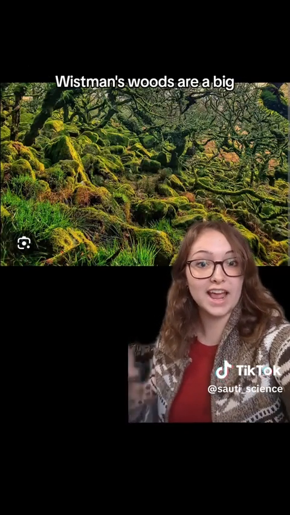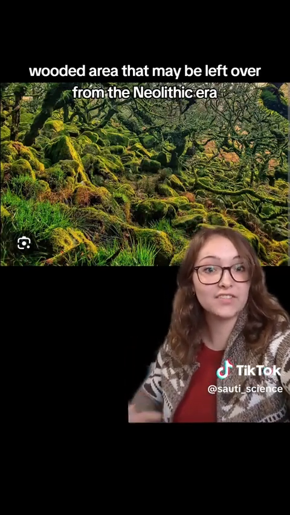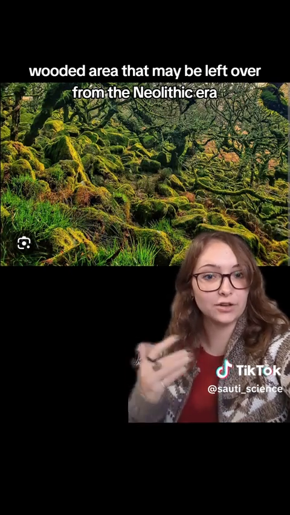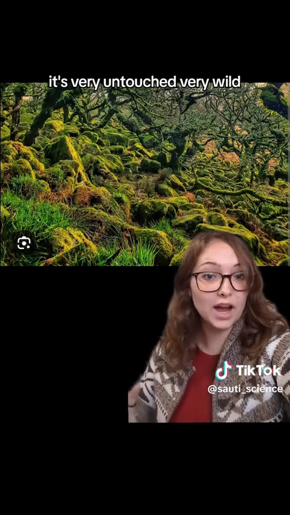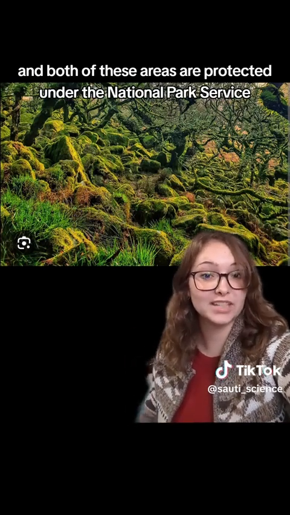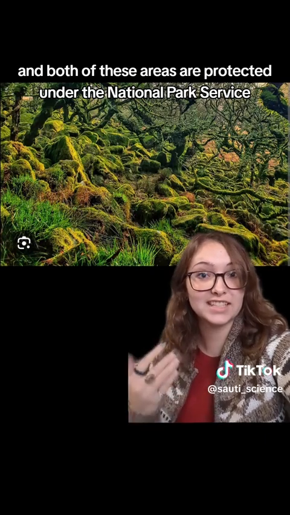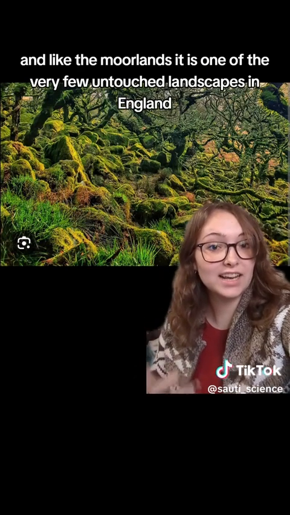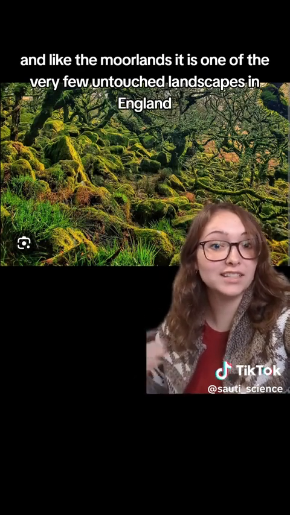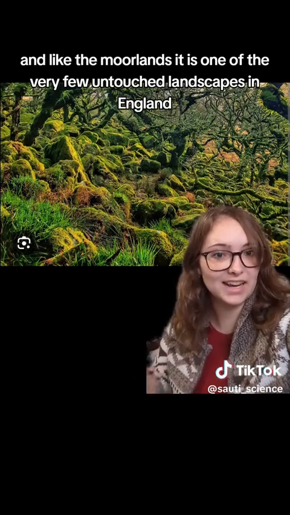Wistman's woods are a big wooded area that may be left over from the Neolithic era. It's very untouched, very wild, and both of these areas are protected under the National Park Service in England, or whatever the equivalent they have there. And like the moorlands, it is one of the very few untouched landscapes in England.